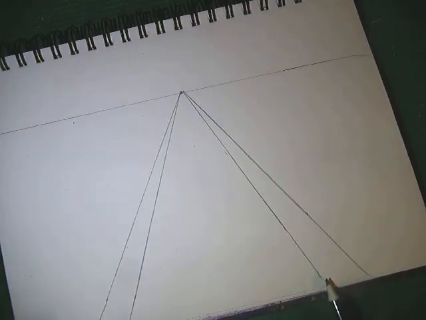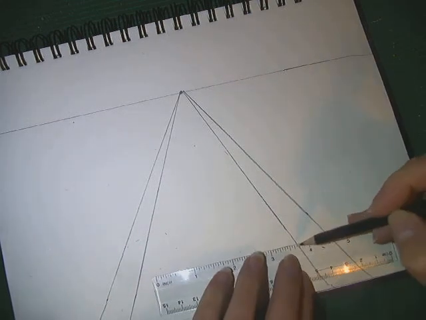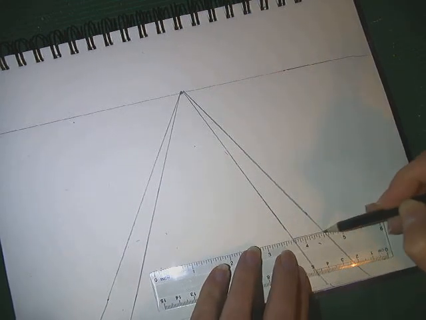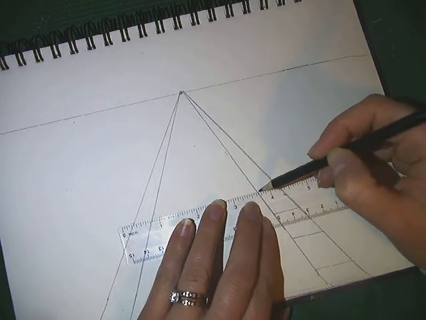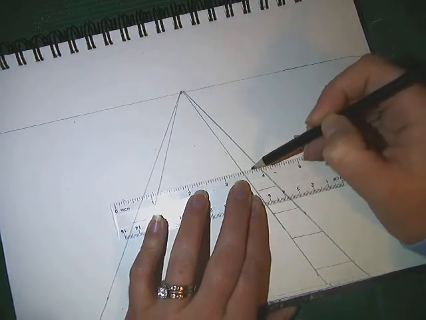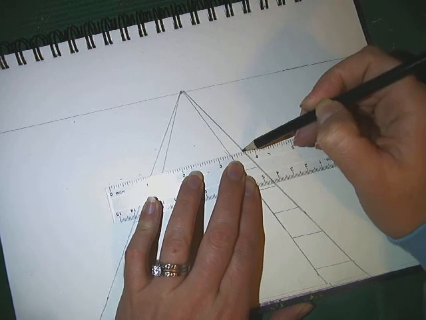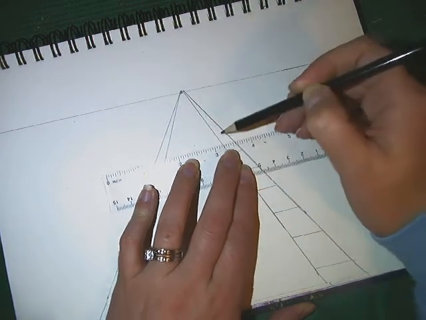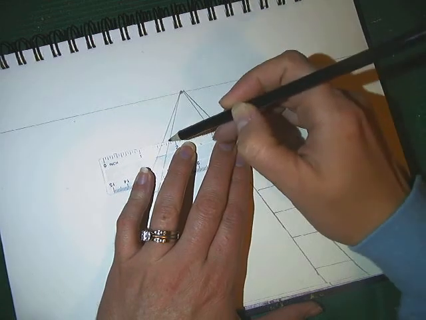Okay, and then the lines on my sidewalk I want to be parallel to the horizon, and they're going to get closer together the farther away that you get, so the closer to that vanishing point, they're going to get closer together. And that's just because that's what it looks like when something's far away.